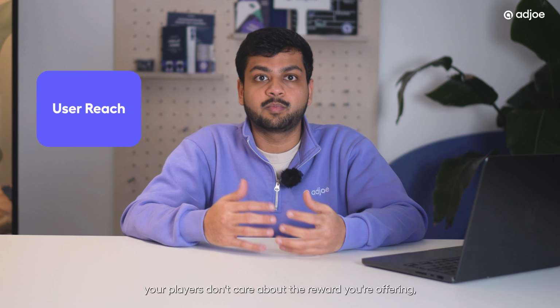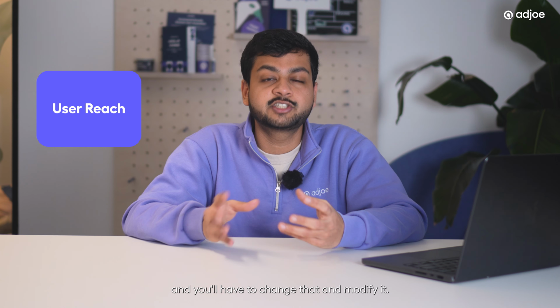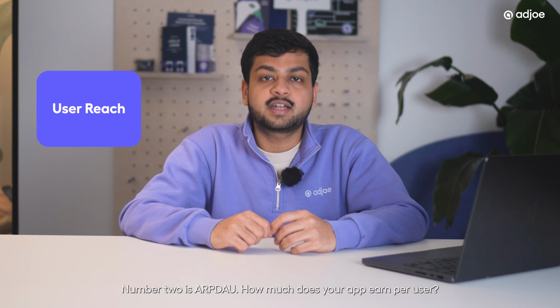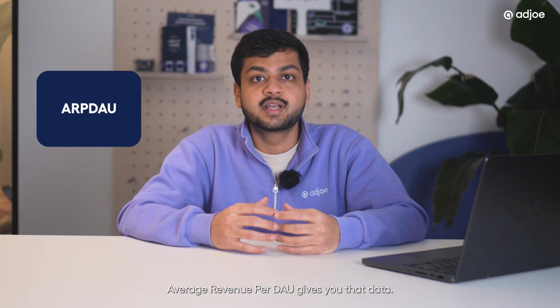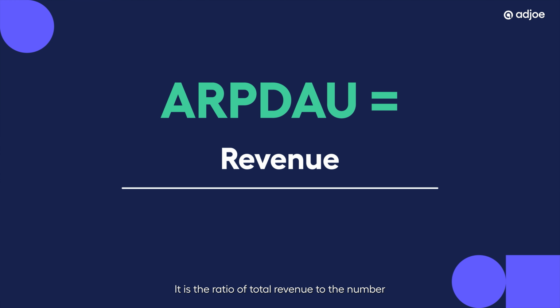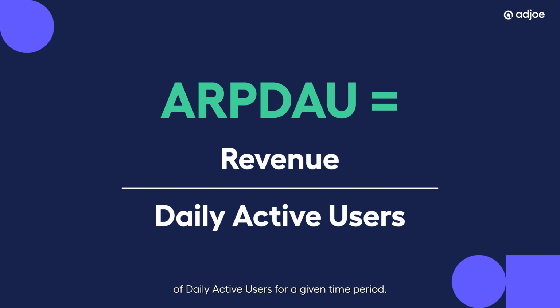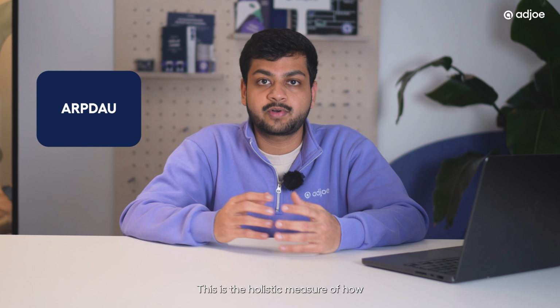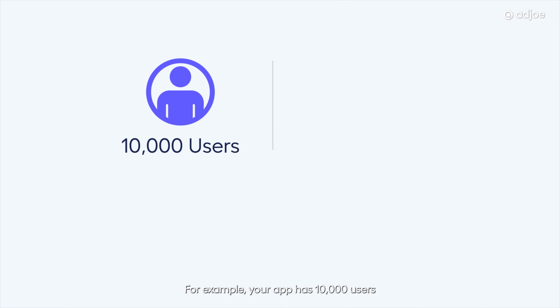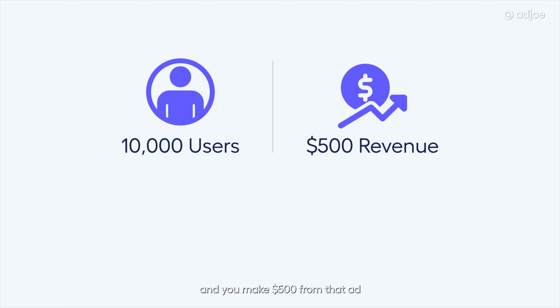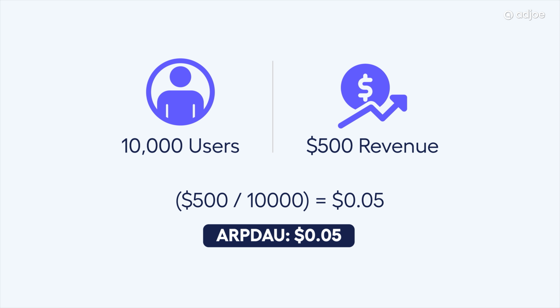If the number is low, your players don't care about the reward you're offering and you'll have to change that and modify it. Number 2 is ARPDAU. How much does your app earn per user? Average revenue per DAU gives you that data. It is the ratio of total revenue to the number of daily active users for a given time period. This is the holistic measure of how well you're monetizing your audience. For example, your app has 10,000 users and you make $500 from that app in a given time period. Then the ARPDAU for that time period is $500 divided by 10,000, which is 5 cents.